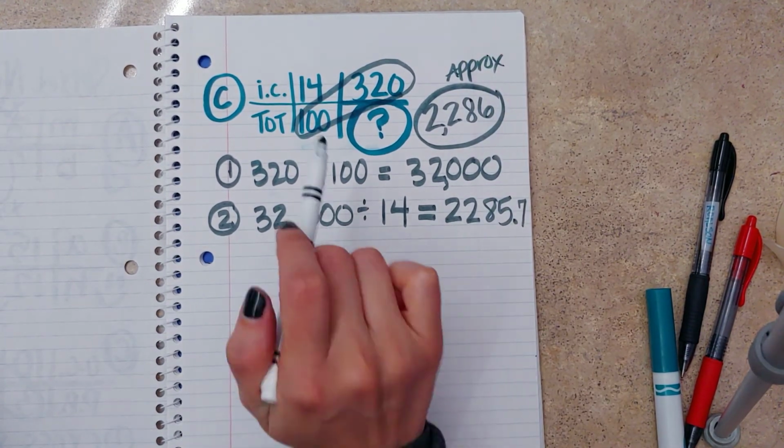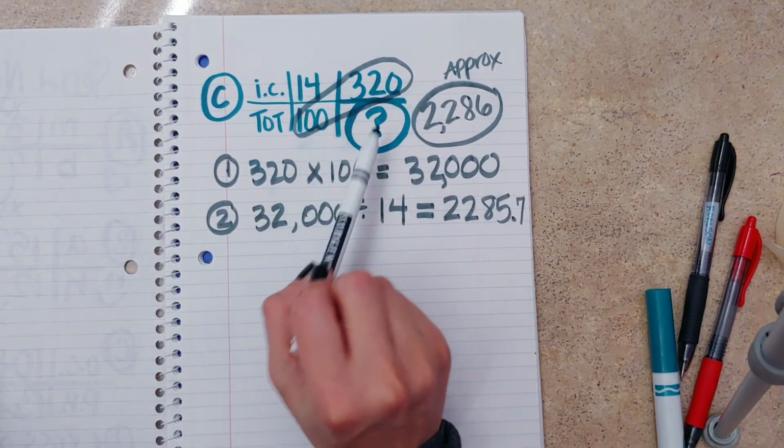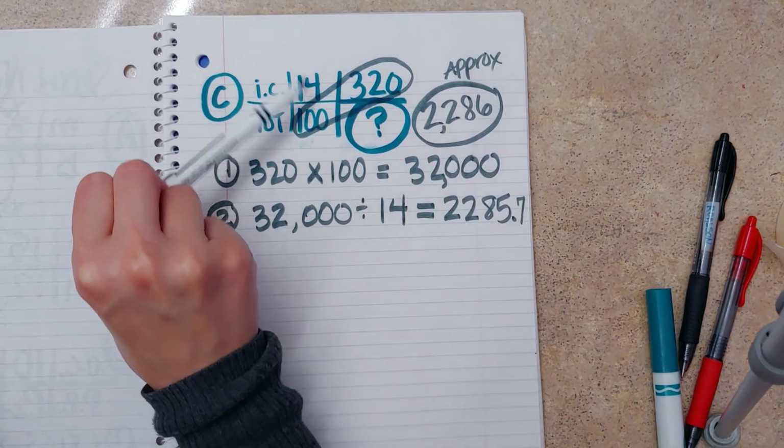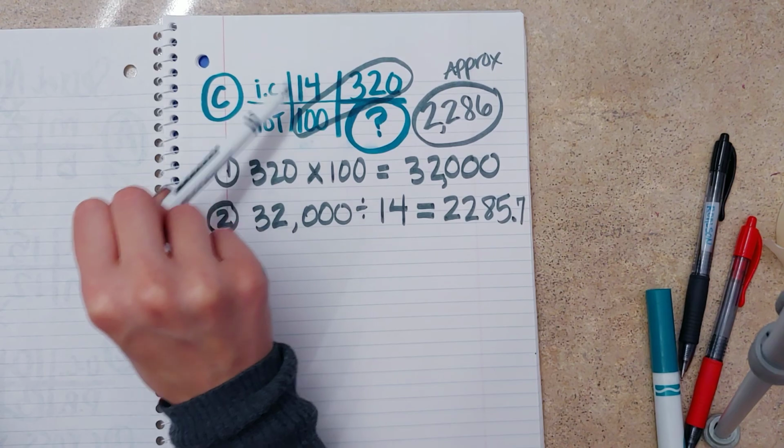All right, so again, we had to employ plan C because plan A, just scaling up, isn't going to work. And I couldn't employ plan B because even if I simplified this, I still wouldn't have been able to scale it up.